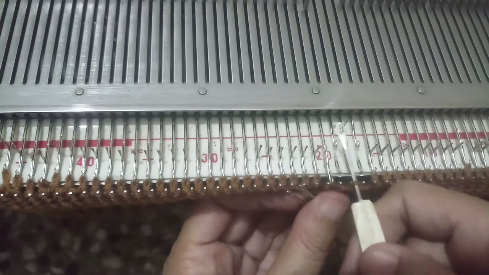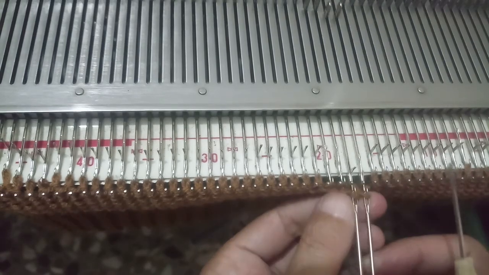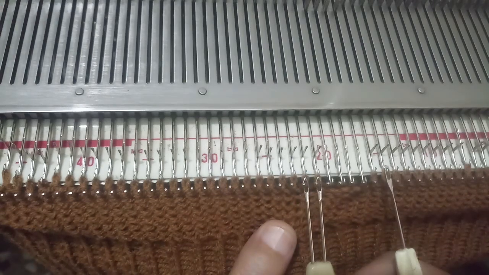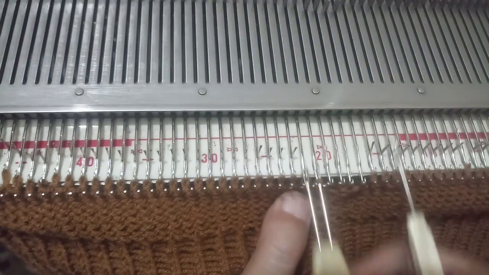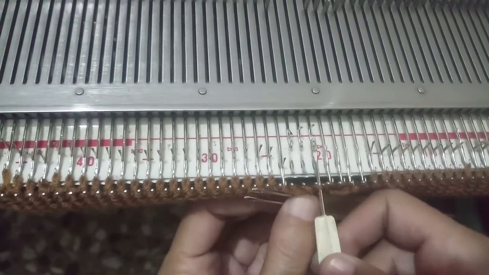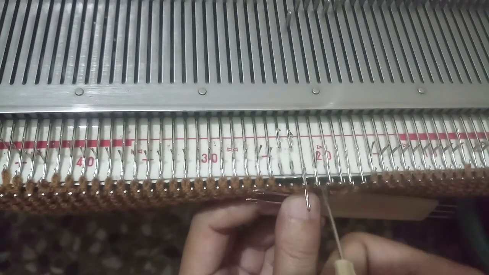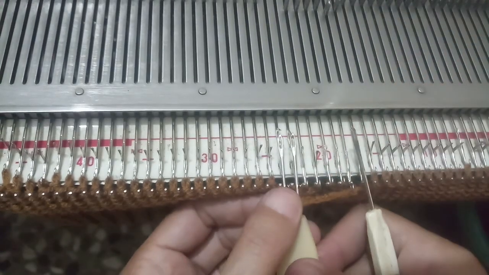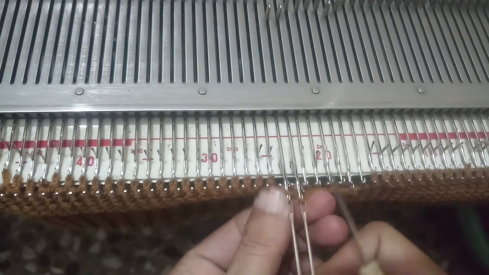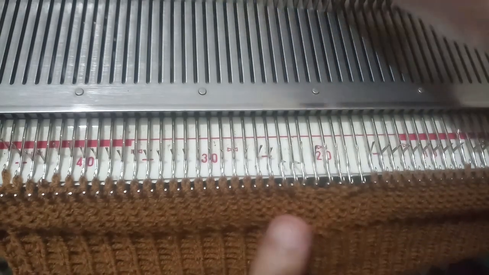2, 2, replace 2, 1 and 2, pass over on this right side, replace these two stitches and left stitches.